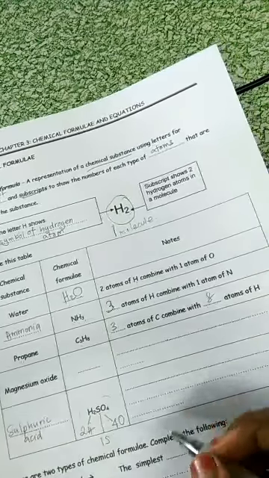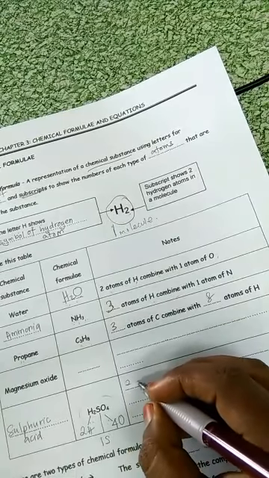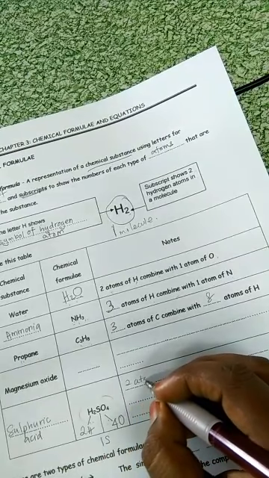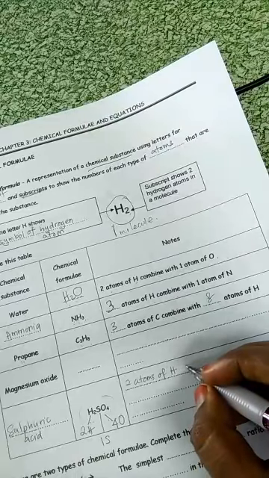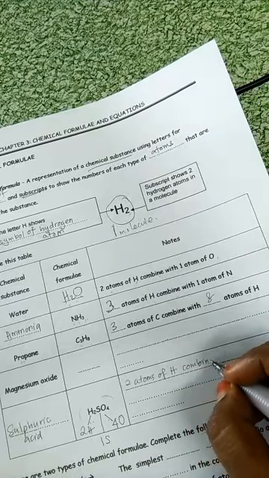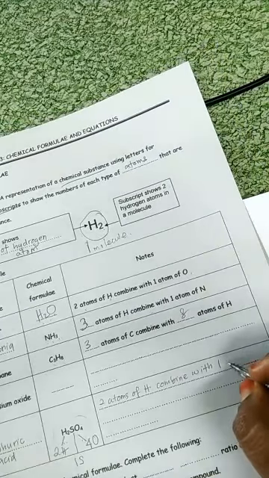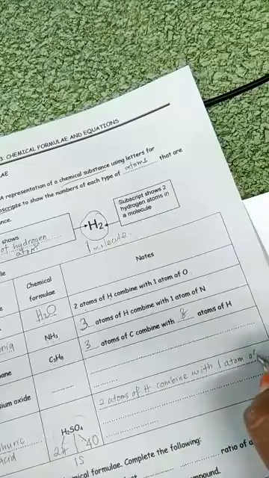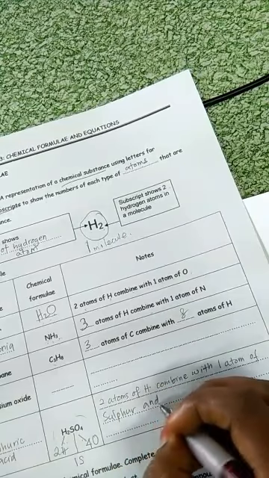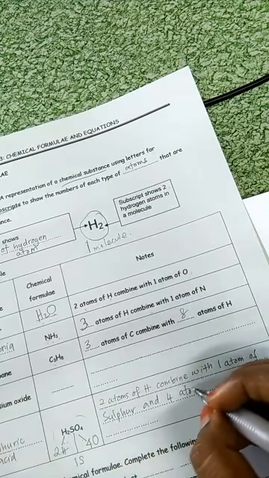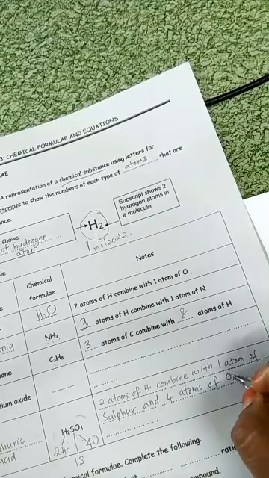So now how you are going to write down? 2 atoms of hydrogen combine with 1 atom of sulfur and 4 atoms of oxygen.